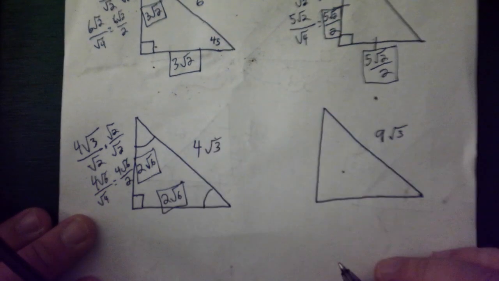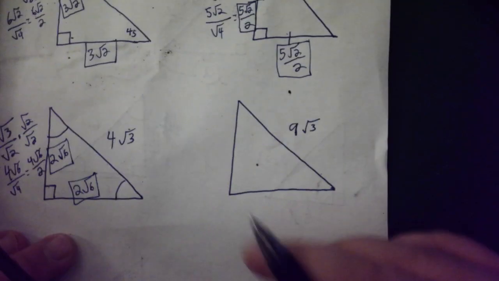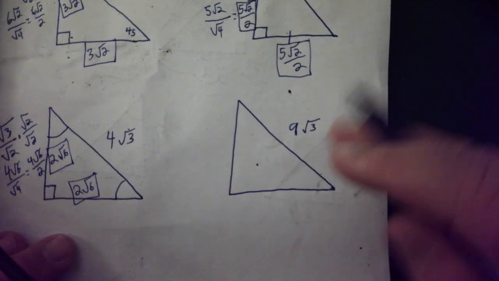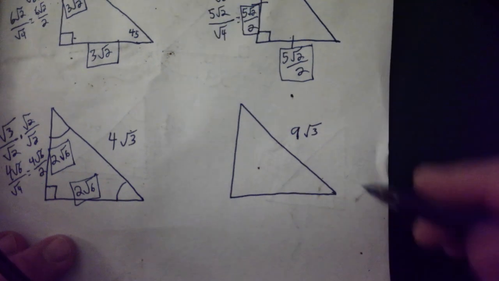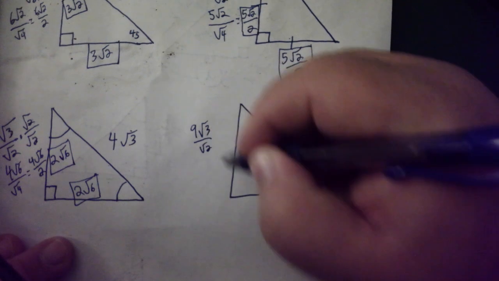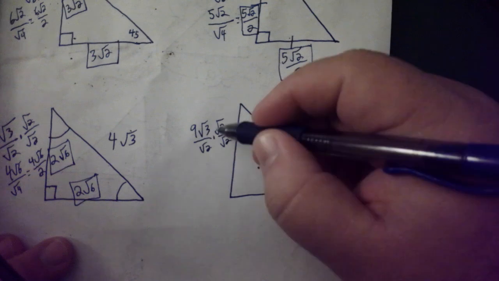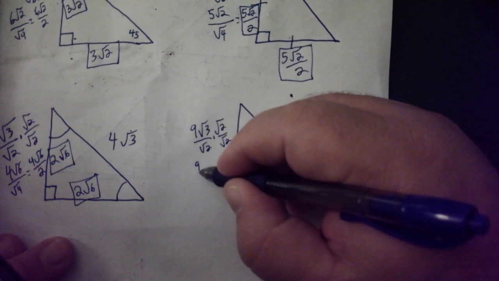And finally, we have this one. It's going to work out the same way this one did, except it's going to end up being a fraction like this. So we take 9 on the square root of 3 divided by the square root of 2. We multiply the top and the bottom by the square root of 2. That's going to turn the top into 9 on the square root of 6 and the bottom into the square root of 4.